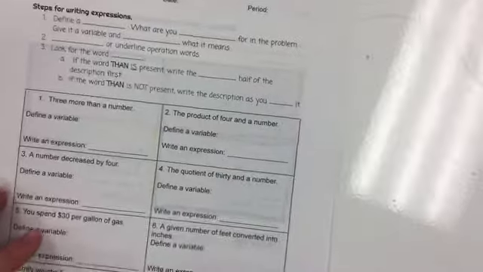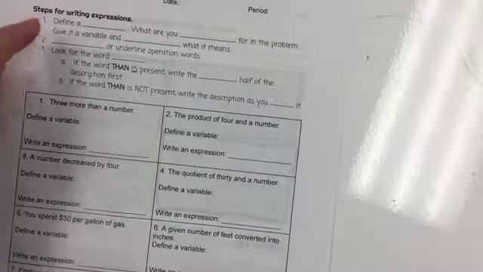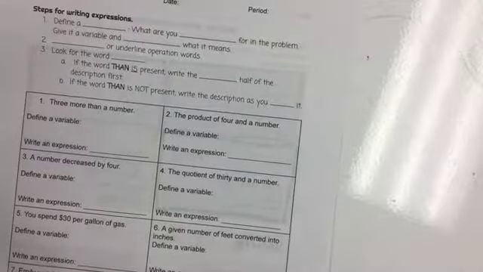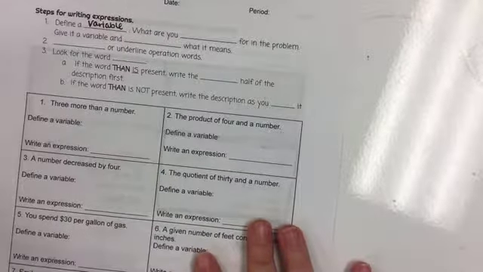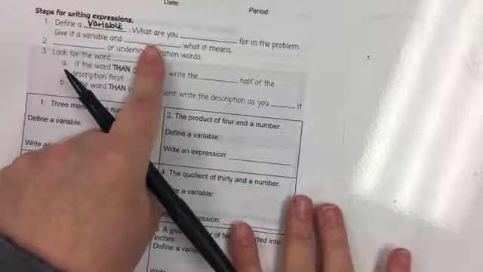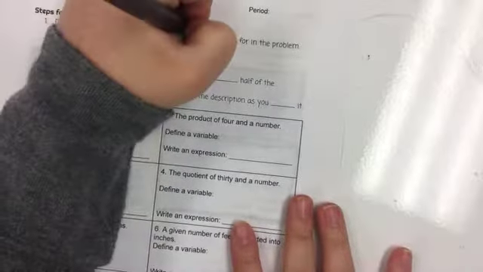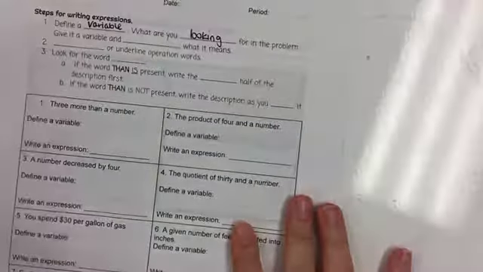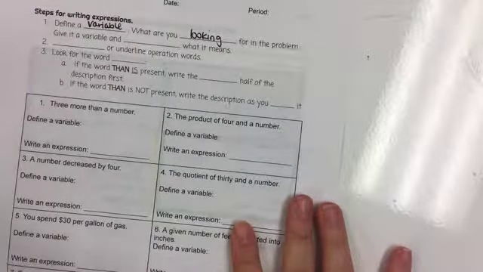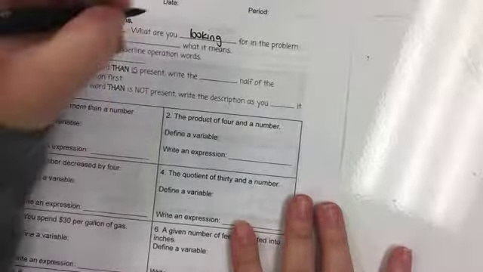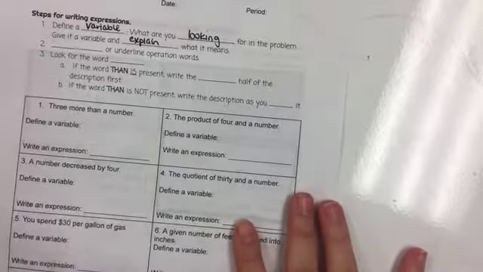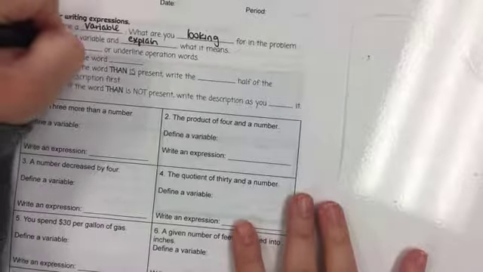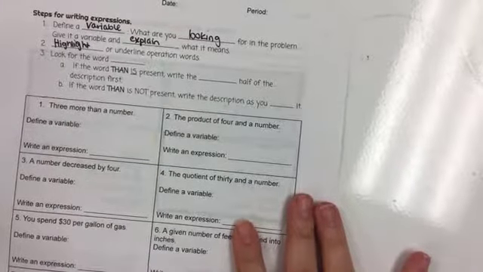So, as we are writing expressions, we want to follow these three steps. So what we want to do is define a variable. And by doing this, we want to ask ourselves, what are you looking for in the problem? We want to give it a variable and explain what that variable means. Next, we want to highlight or underline the operation words, and we can use our same colors as we did on the front side to do that underlining.